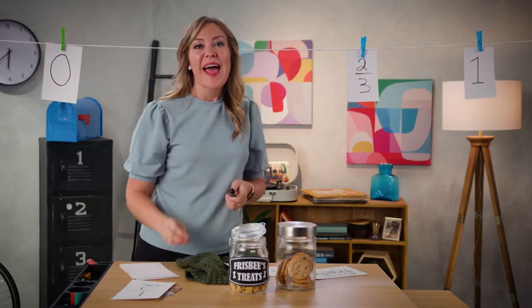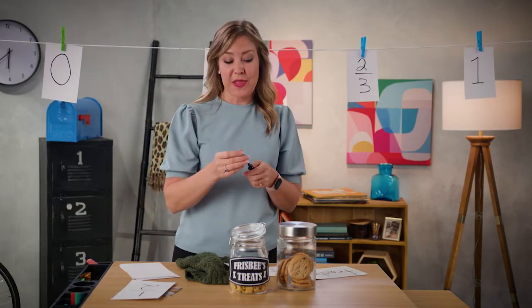Thank you so much for the postcard. I hope today's lesson helped you think about fractions as numbers on a number line.